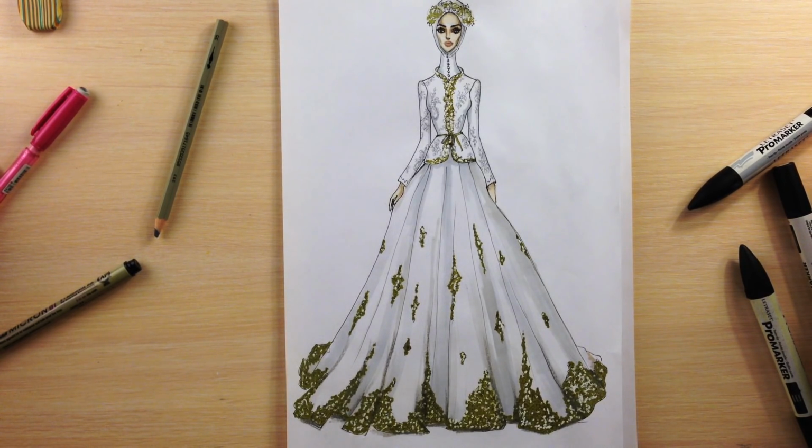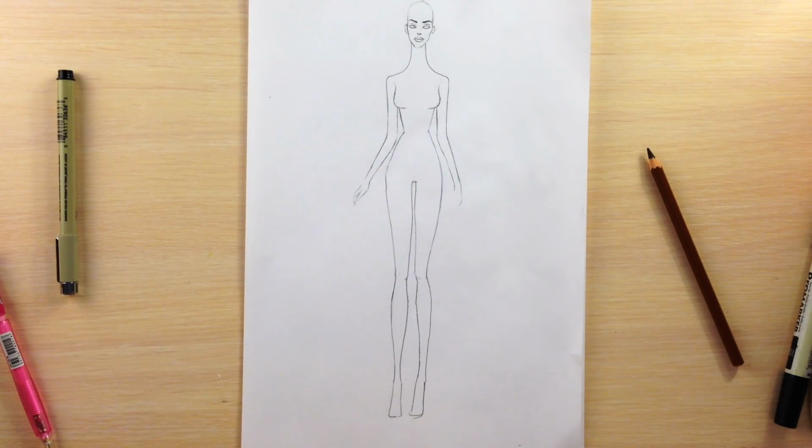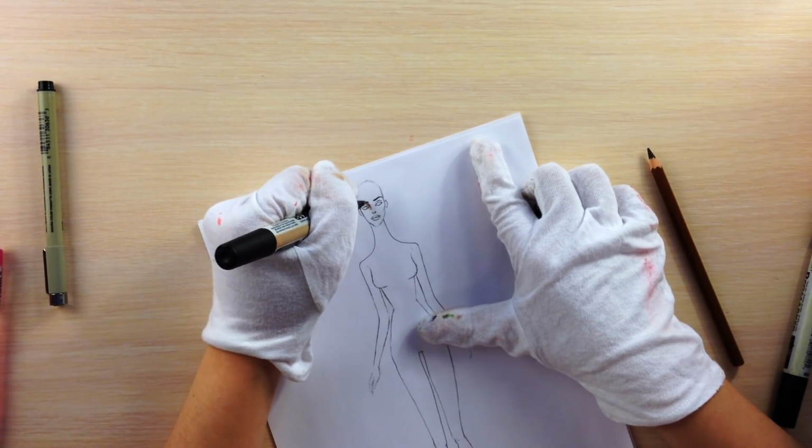Course, where there are actually 9 more different designs of wedding dresses, so check them out. In this tutorial we're going to draw a muslin wedding dress, which is a bridal gown with the sleeves, the chest and neck part closed and headwear.